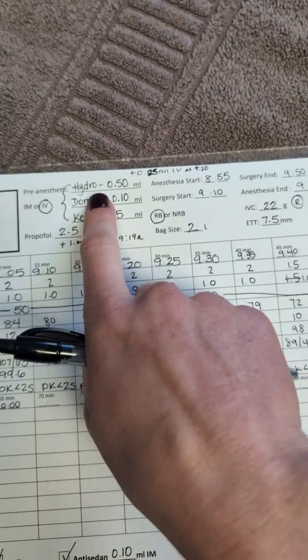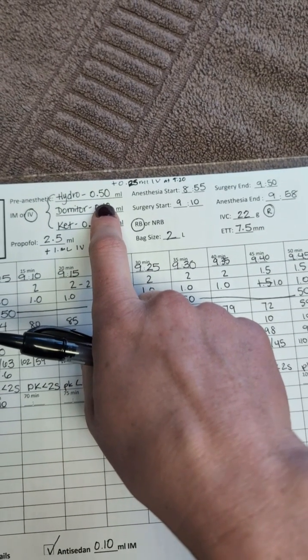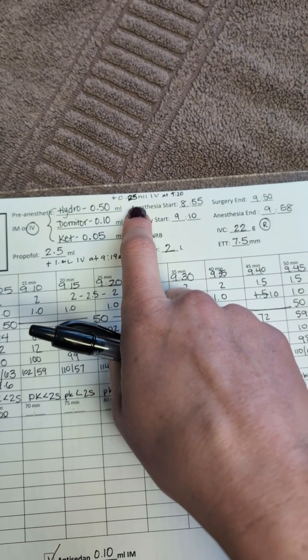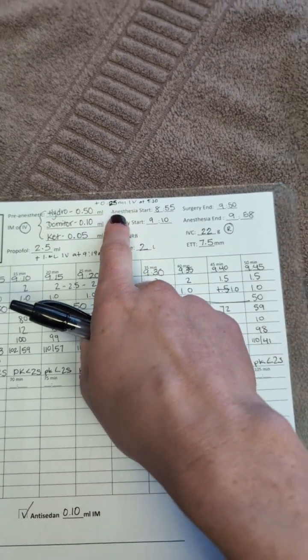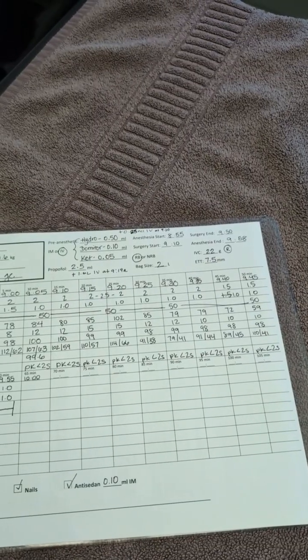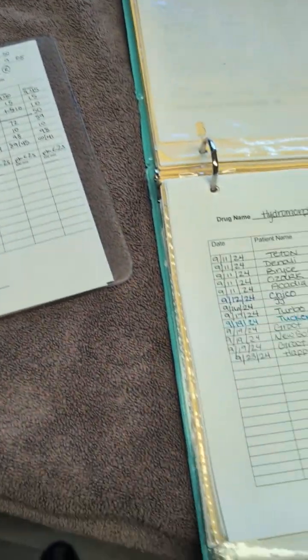For the controlled drug log for Zara, we're going to use our anesthetic monitoring sheet to confirm the total amount of the controlled drug hydromorphone, and then we'll log it in our controlled drug log. On our anesthetic monitoring sheet, our pre-anesthetic of hydro was 0.5 milliliters, and we marked that we gave an additional 0.25 milliliters during the surgery. So the total hydro that was given is 0.75 milliliters.